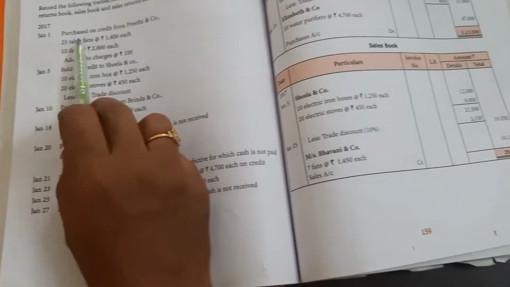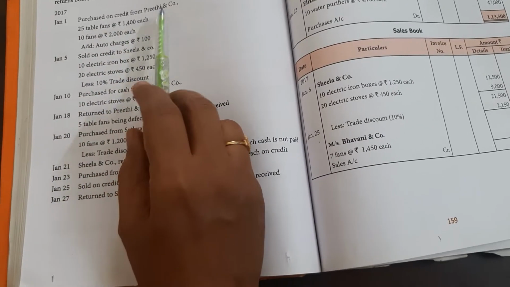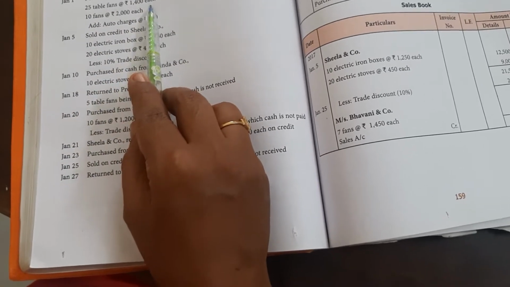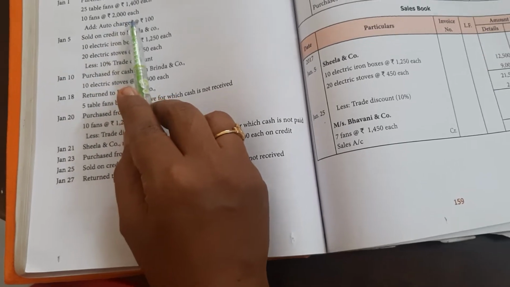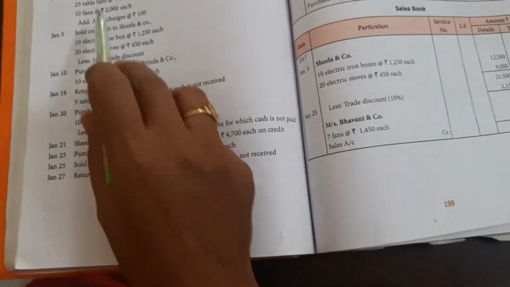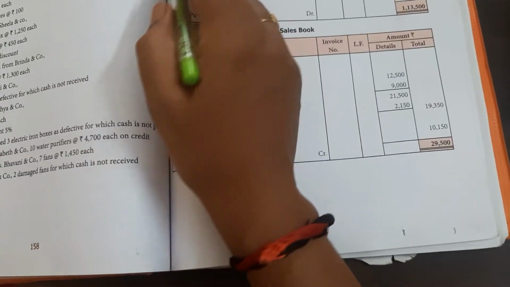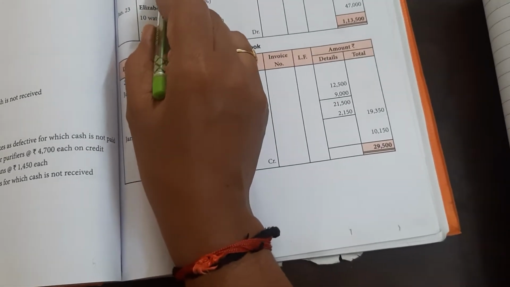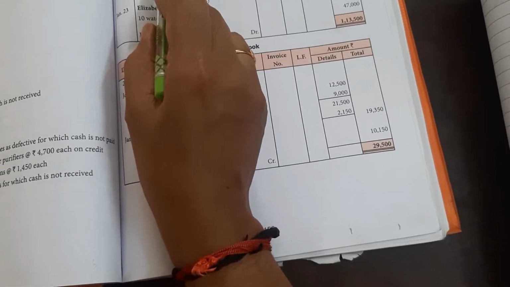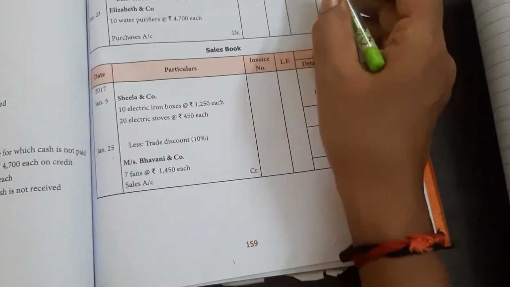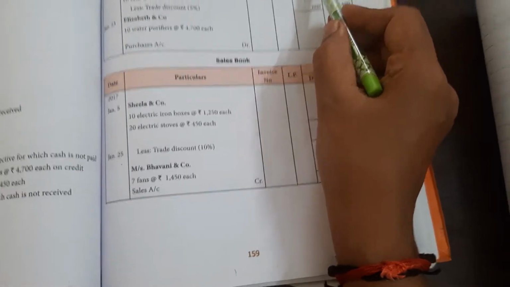See, 1st January purchased on credit from Preeti and Co. 25 table fans at 1,400 each, 10 fans at 200 each, and then auto charges 100. They would have given it like this. So since it is a credit purchase, it goes in the purchase book. So put the date, and Preeti and Co is the detail. Okay, in particulars you have to write these 25 fans of 1,400 each; you will write the detail like this.